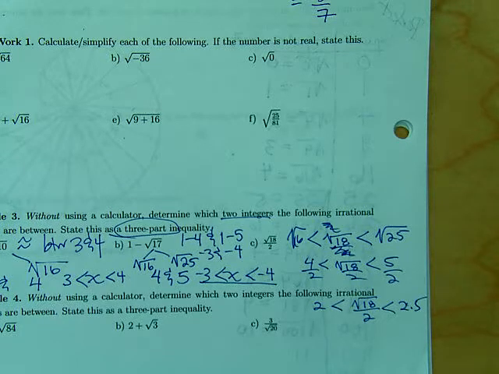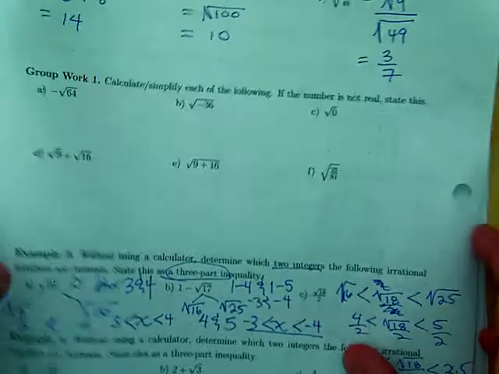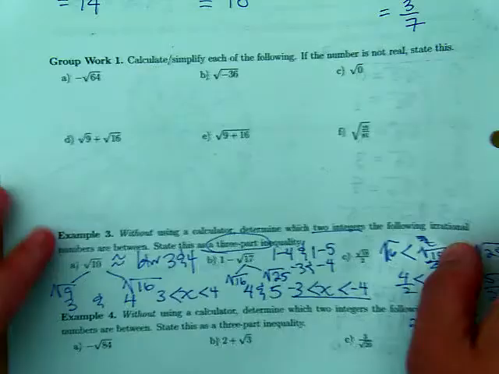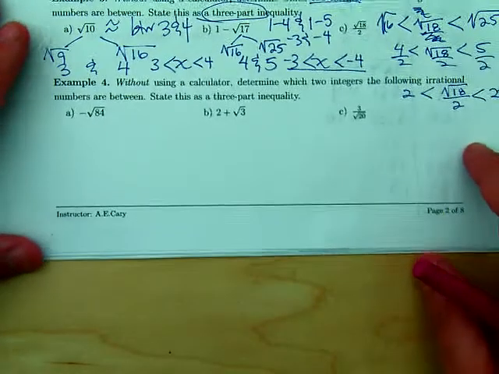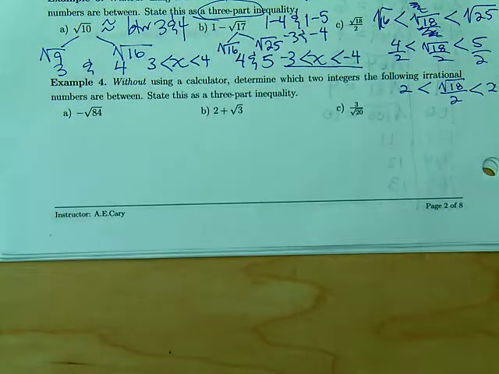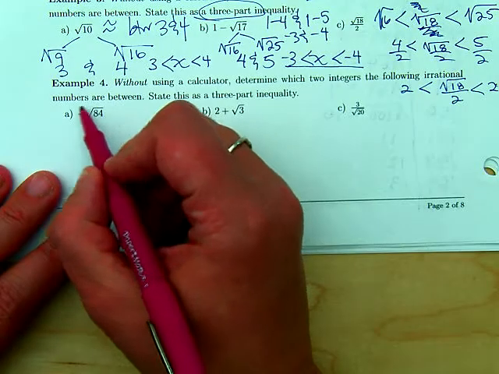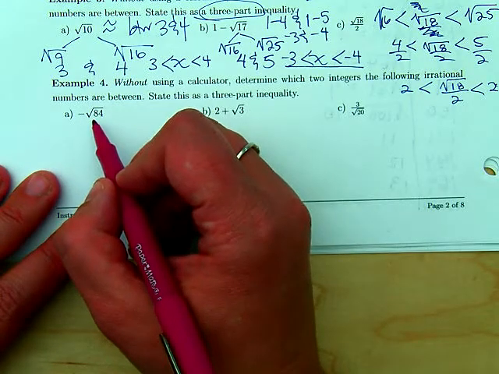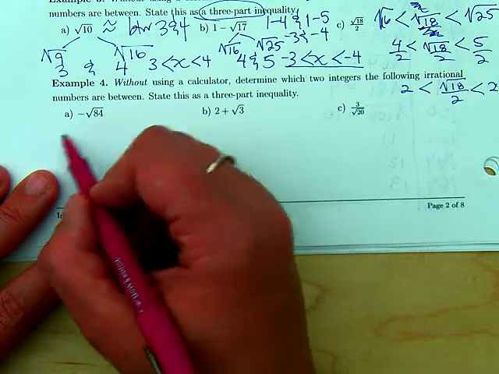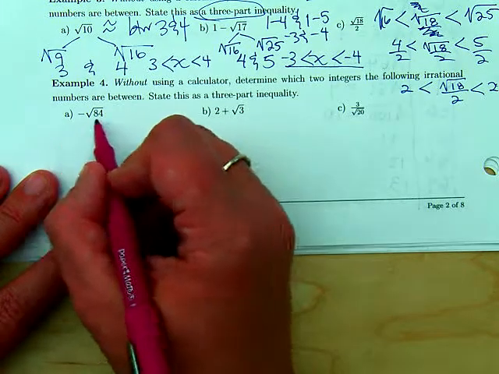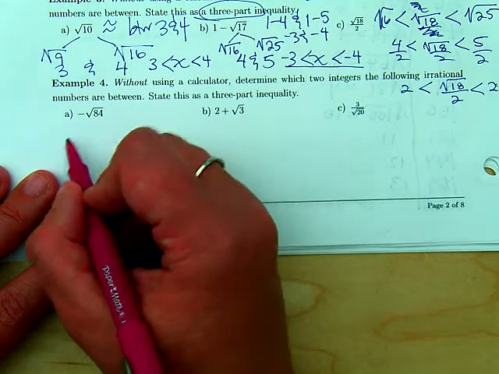So today we're continuing our talk from 8.2 on square root properties, and we're just going to pick up where we left off. I was thinking about a better way to explain these problems, a little bit better way of writing it. So this number right here we're saying is irrational because it's not a perfect square. So we're trying to figure out what two perfect squares it's in between.